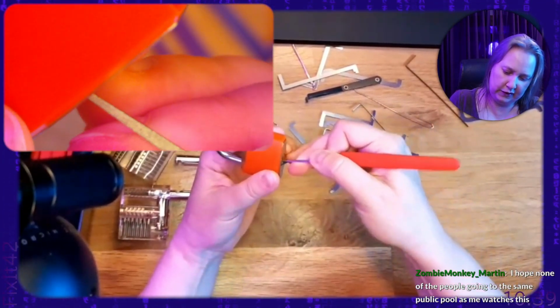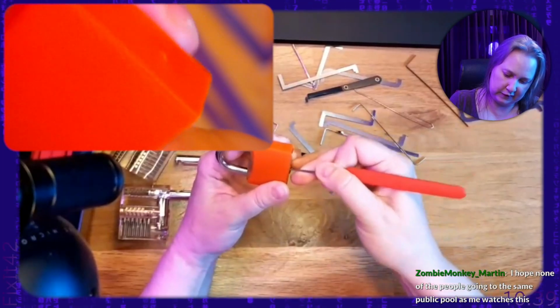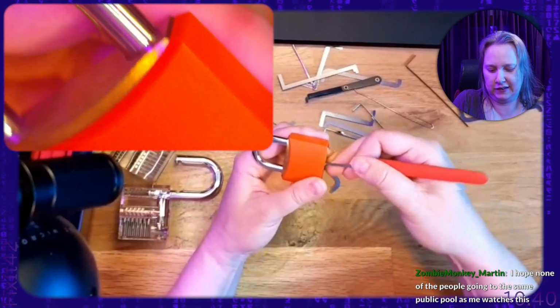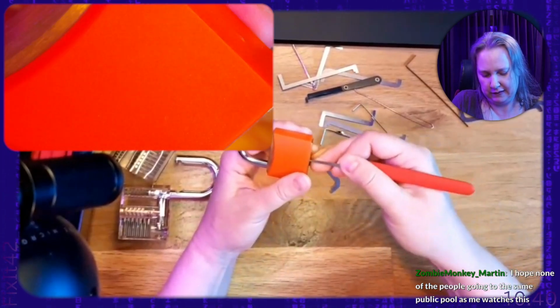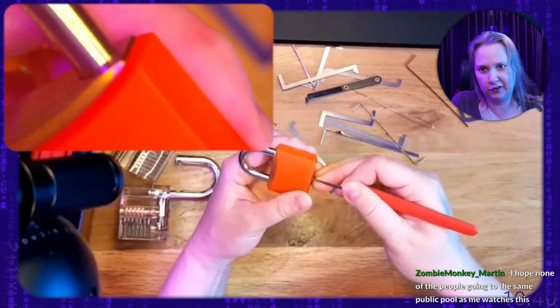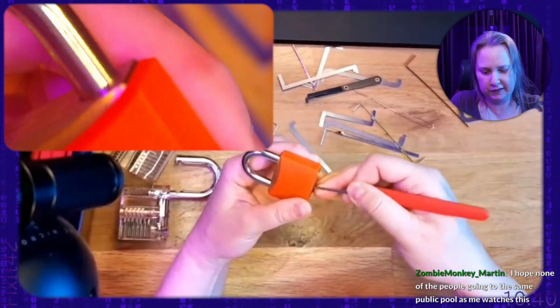So I have to restart from the beginning of this one again, because I released that tension there. And my fingers are tired, so I should have a kind of long time redeeming on this.